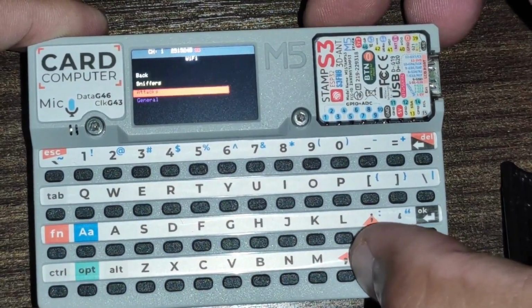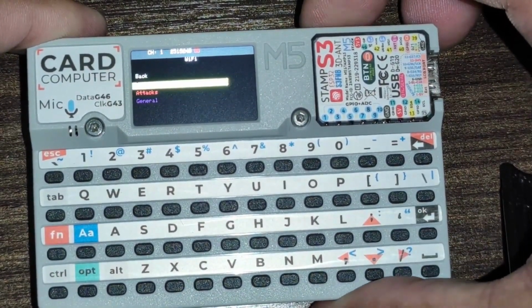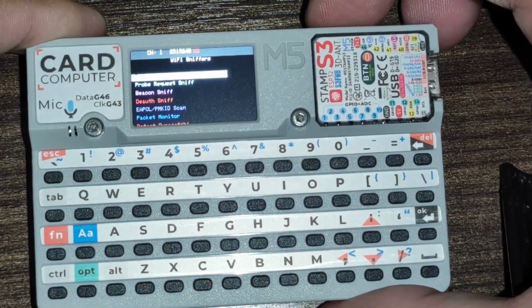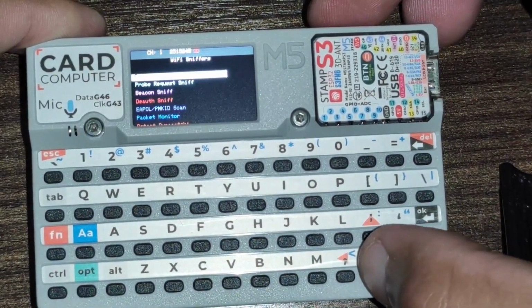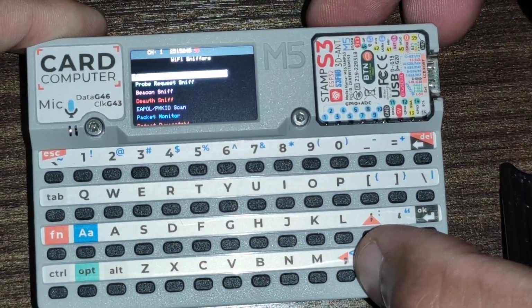In the sniffers part, the sniffers are collections, okay? So basically it's going to collect data, and here I have various collection possibilities, starting with the probe request.